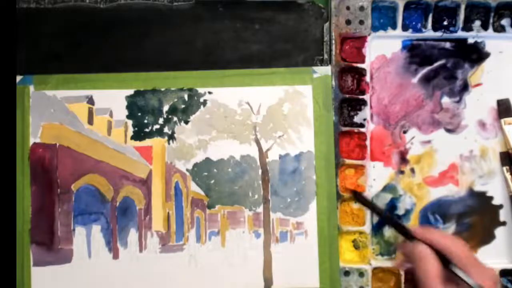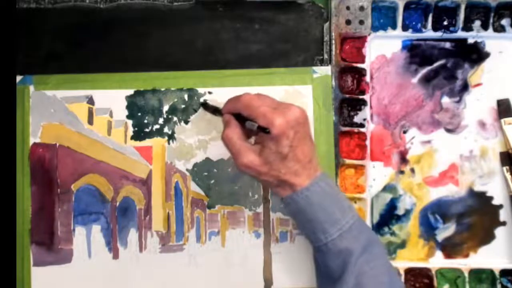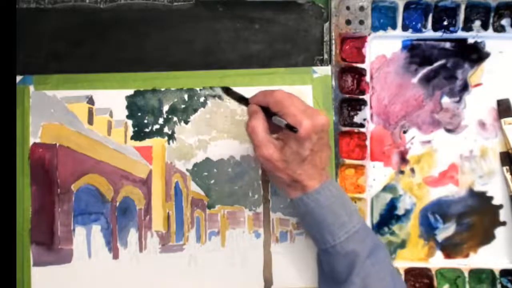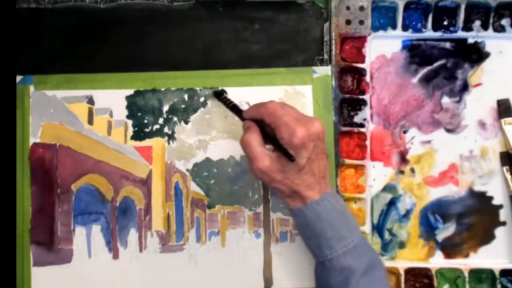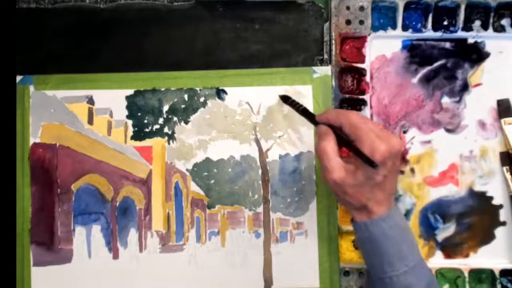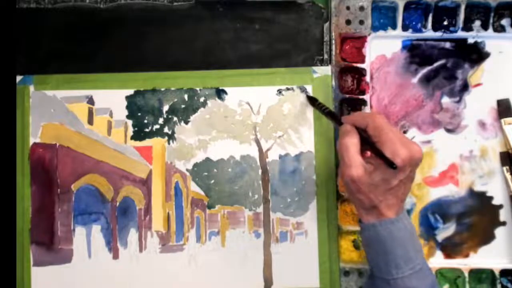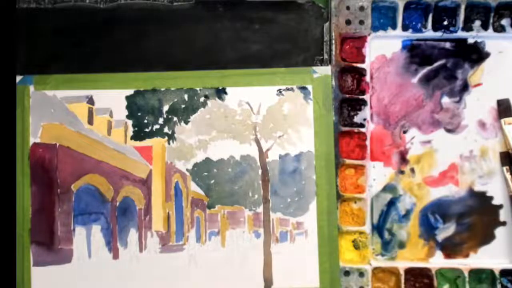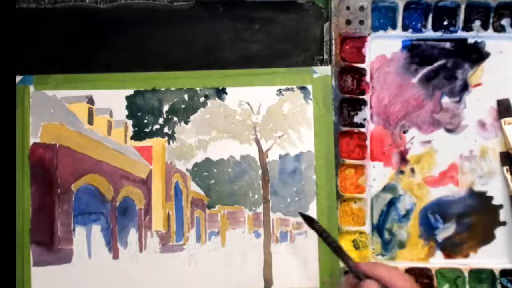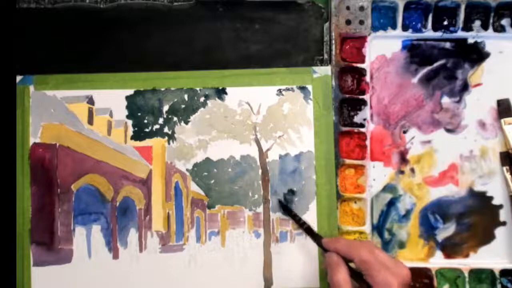I'll leave some white paper. I think the white paper gives a little bit of sparkle. I don't have to cover every little part of this. I'll put a little more dark down here.